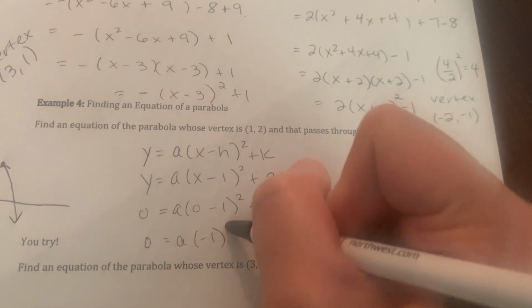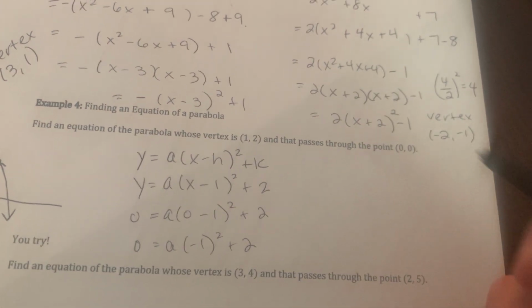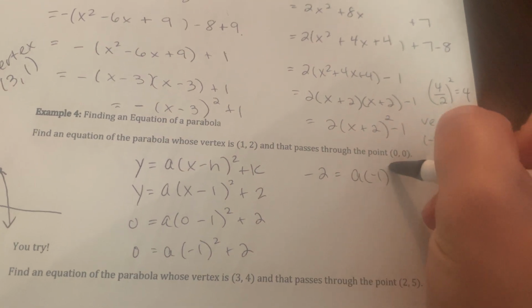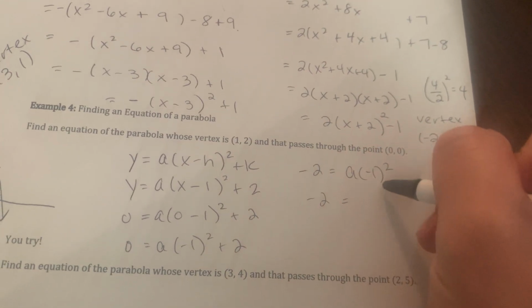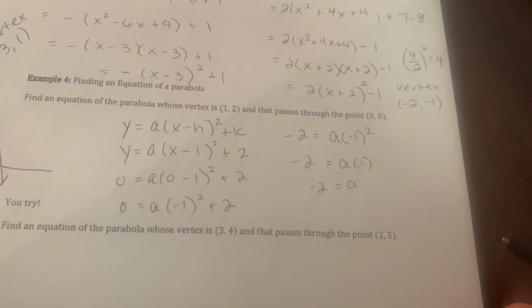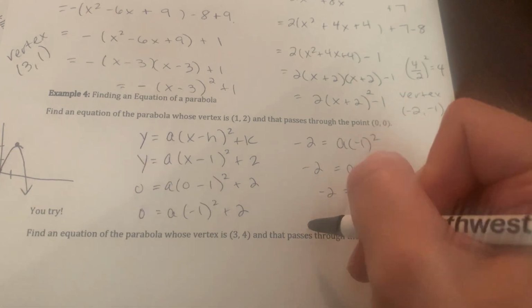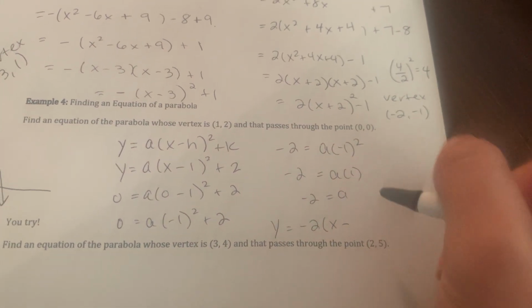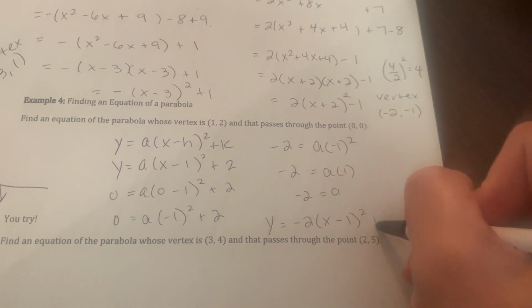Is there a vertical shrink? Maybe there's not. Maybe A is 1. Oh, A is -2. So our equation is y equals -2 times (x minus, what was h? 1) squared, and k is 2.